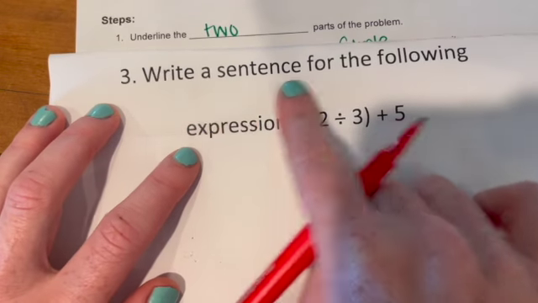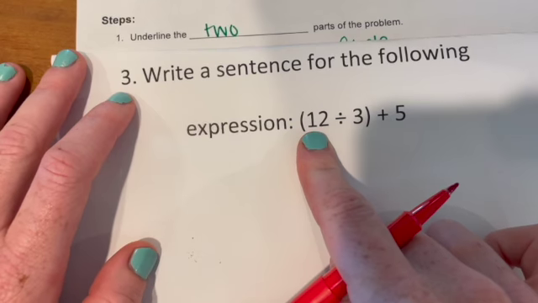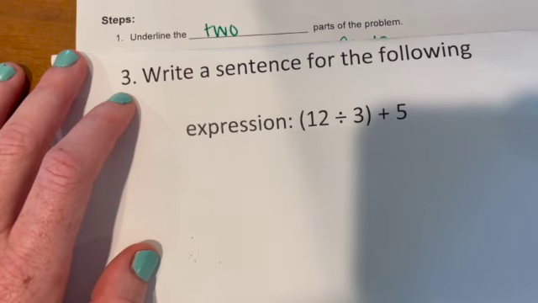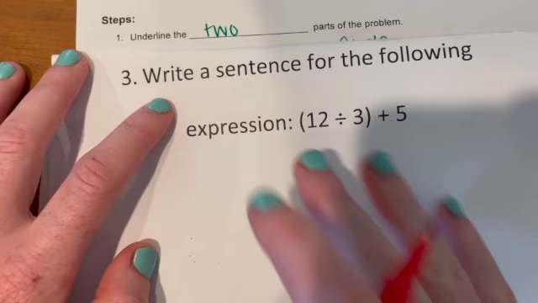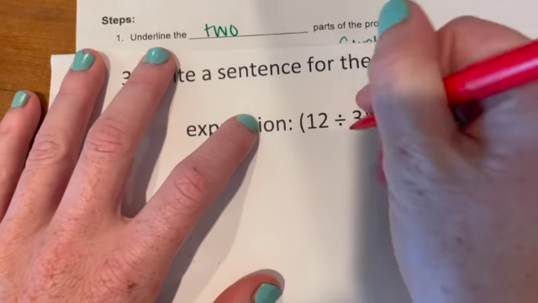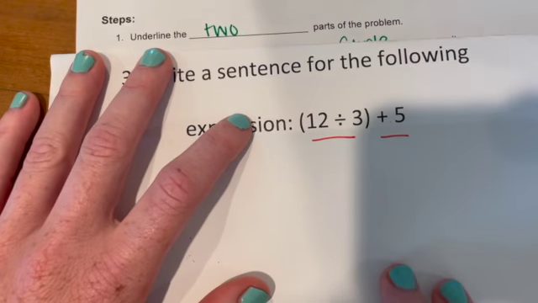It says, write a sentence for the following expression. So before we followed the steps to write one, now we need to use the steps again, but just to write our sentence. So underline the 2 parts of the problem. So we have 12 divided by 3, and then plus 5.